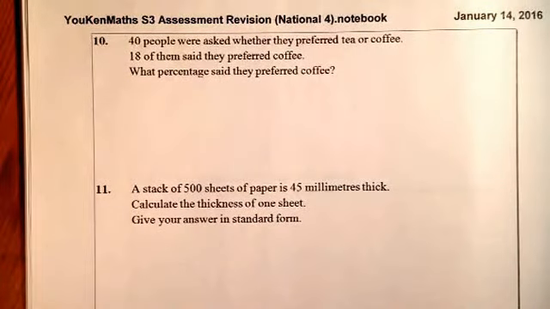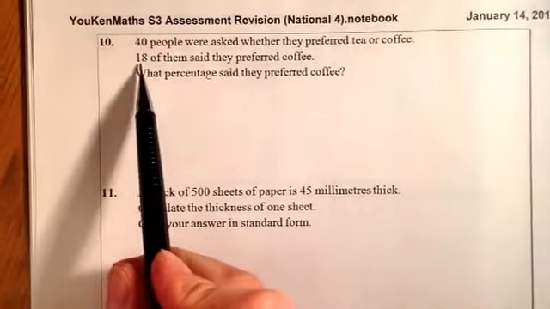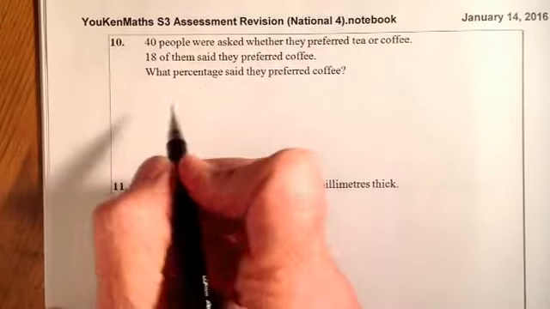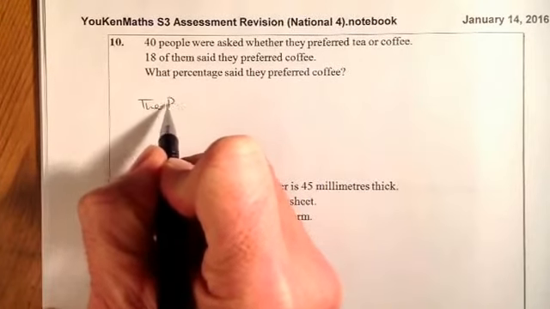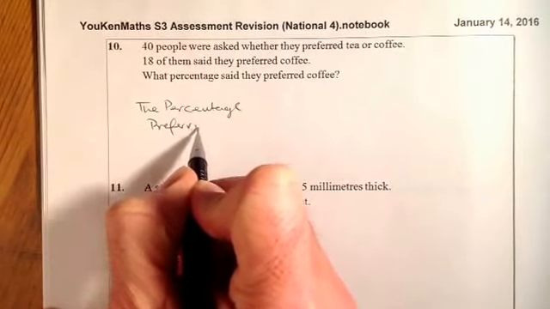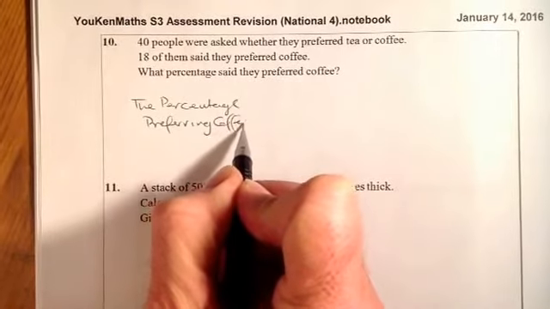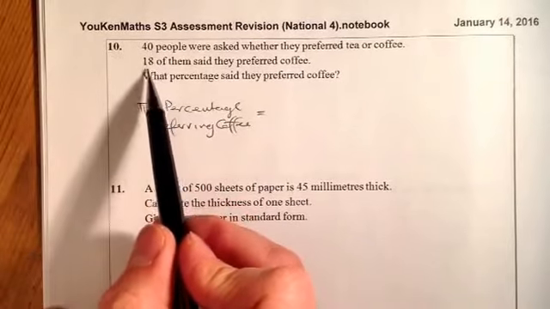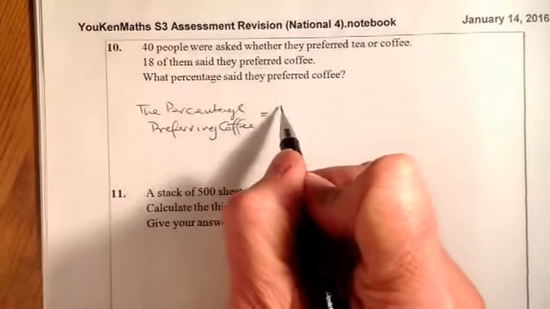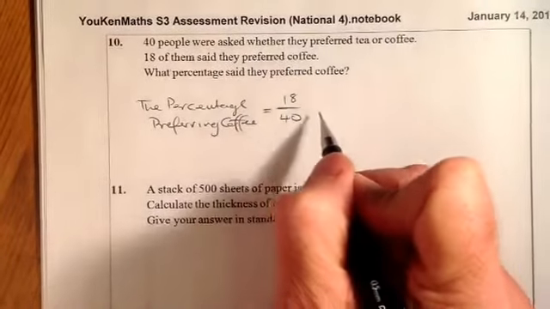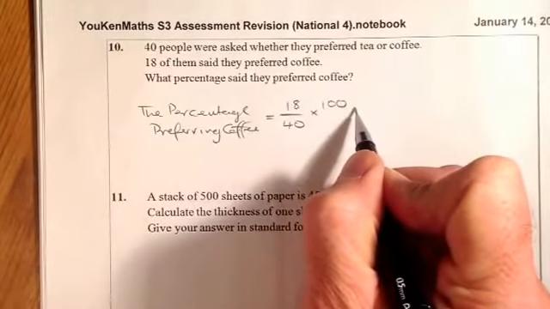So question 10. Right, so 40 people were asked whether they preferred tea or coffee. 18 of them said they preferred coffee. What percentage said they preferred coffee? So all I'm going to do is, the percentage preferring coffee is going to be equal to... I'm going to write this as a fraction first, okay? 18 of them said they preferred coffee, so that's 18 over 40. And to change that into a percentage, all I'm going to do is multiply it by 100.